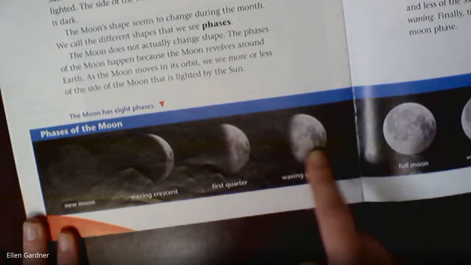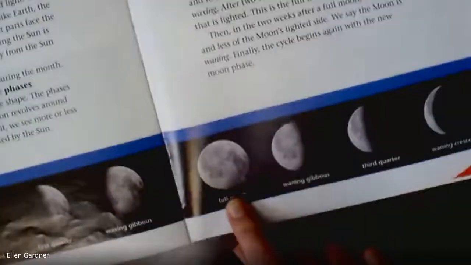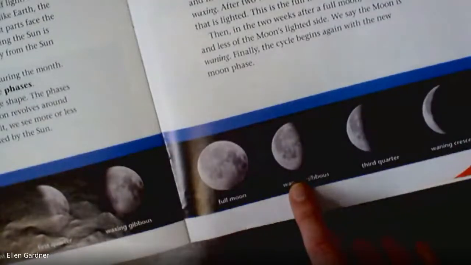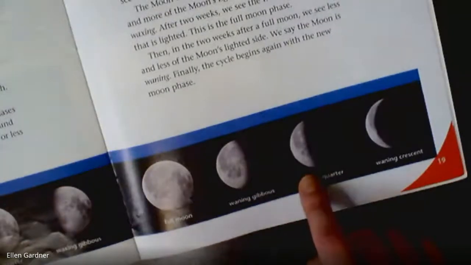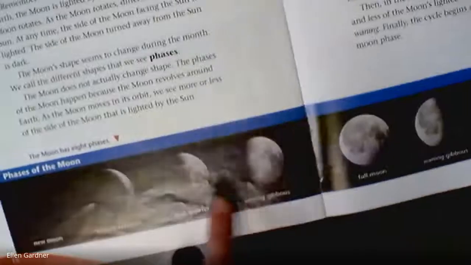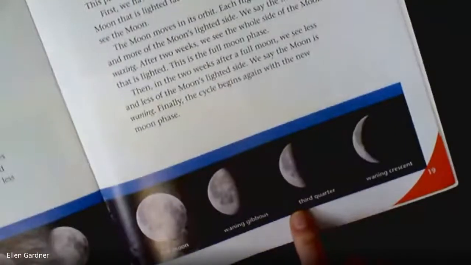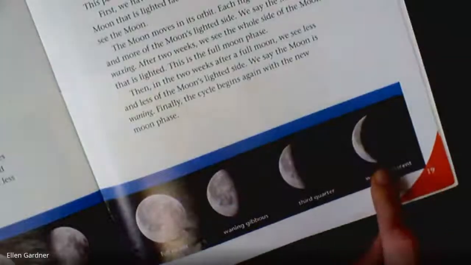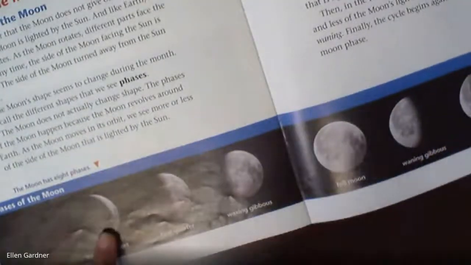Waxing gibbous, you're seeing more than half of that light. Then full moon, then waning gibbous, then third quarter. Those mark 1/4 of the way through. And this is 3/4 of the way through. And then waning crescent. So these kind of mirror each other. The waxing and waning crescents look pretty similar.